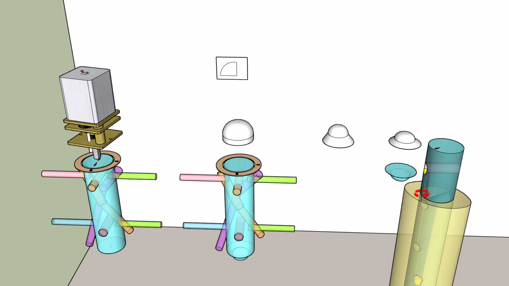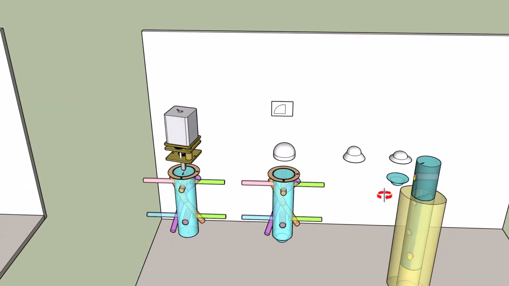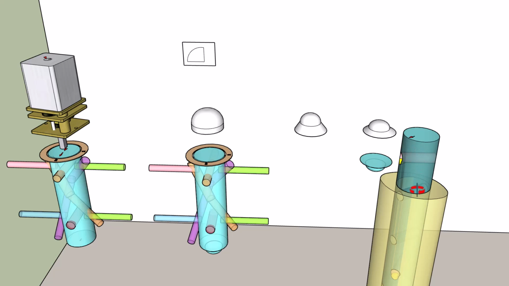If the diameter of this is larger than the diameter of the cylindrical channel in the Delrin, then this will squeeze the Delrin, and the Delrin will squeeze back. And if the Delrin is pushing on this harder than the pressure, then it won't leak.